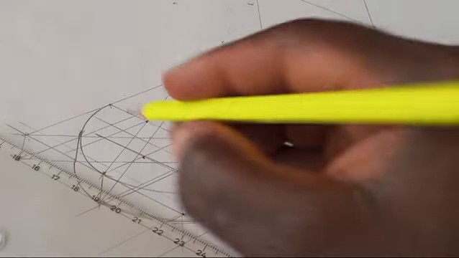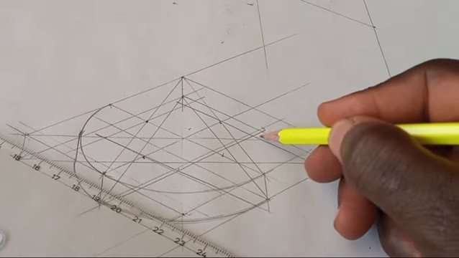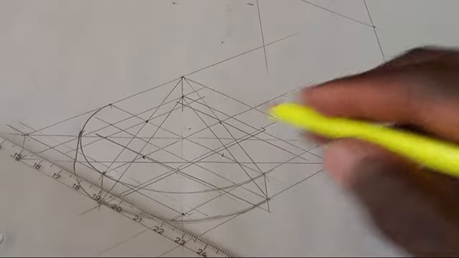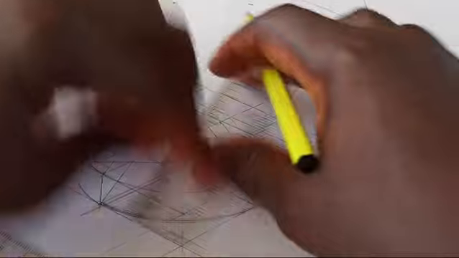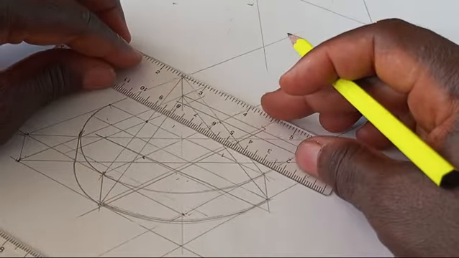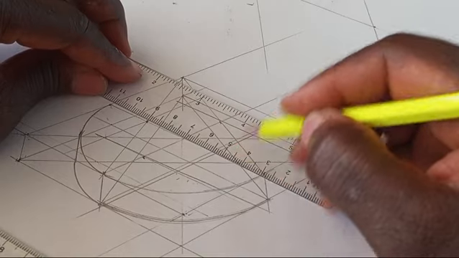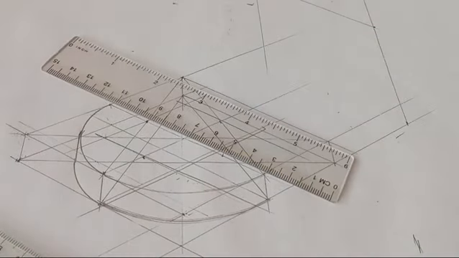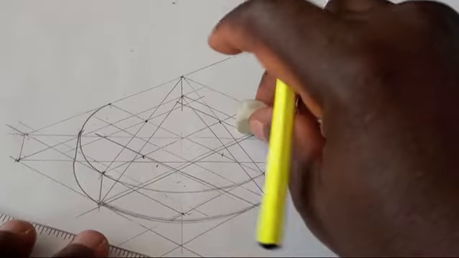Okay, so we have our square from here to this corner, to this corner, and this corner. Let's confirm this one again. We put it at the right place. From the center, this is 10, 20. You see, the 20 is actually here. So let us erase this one.